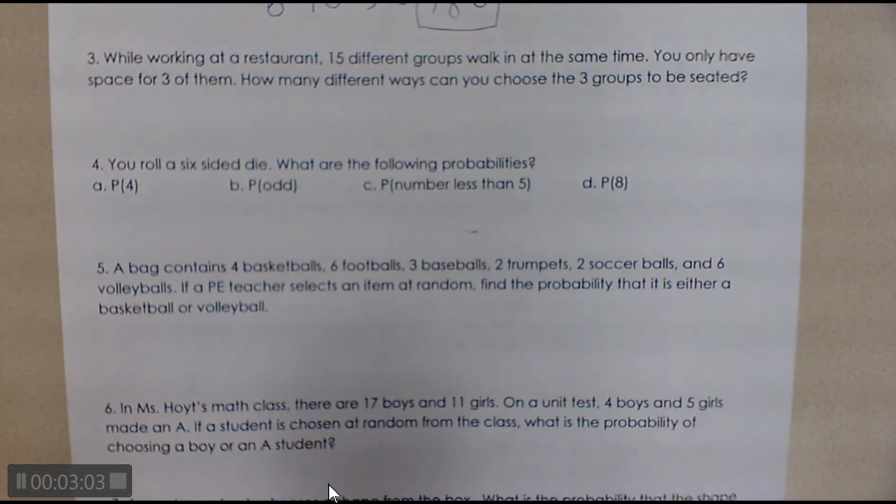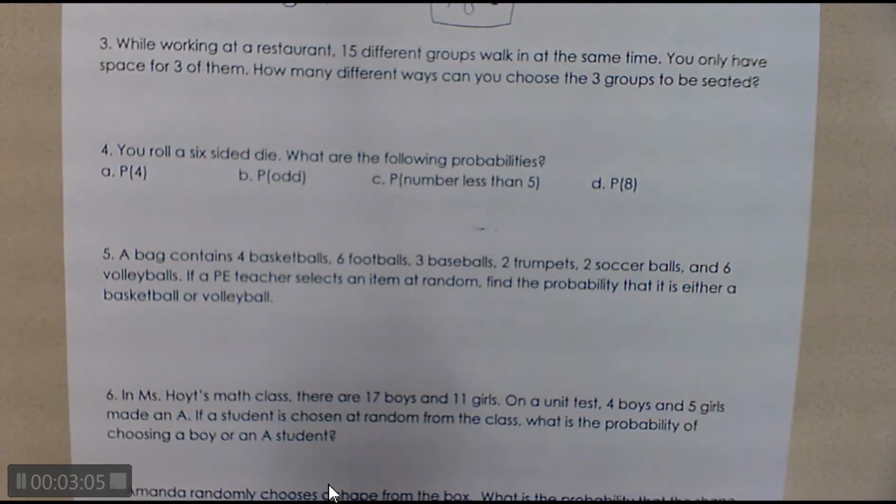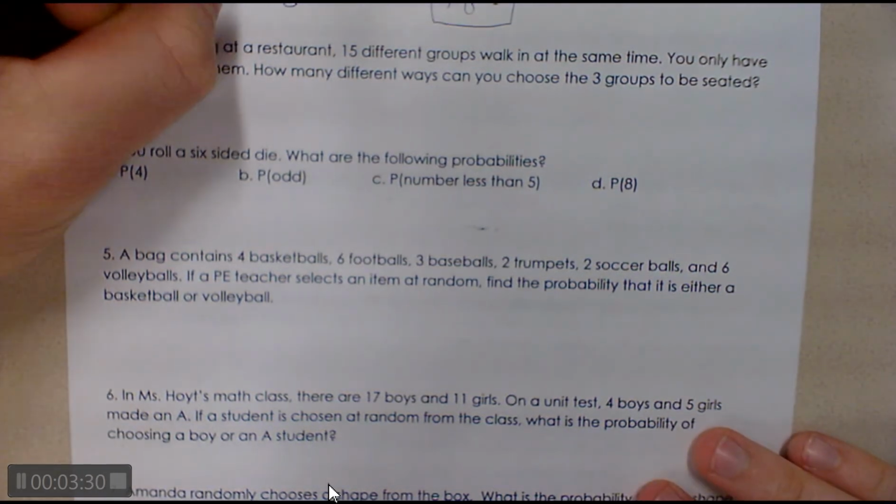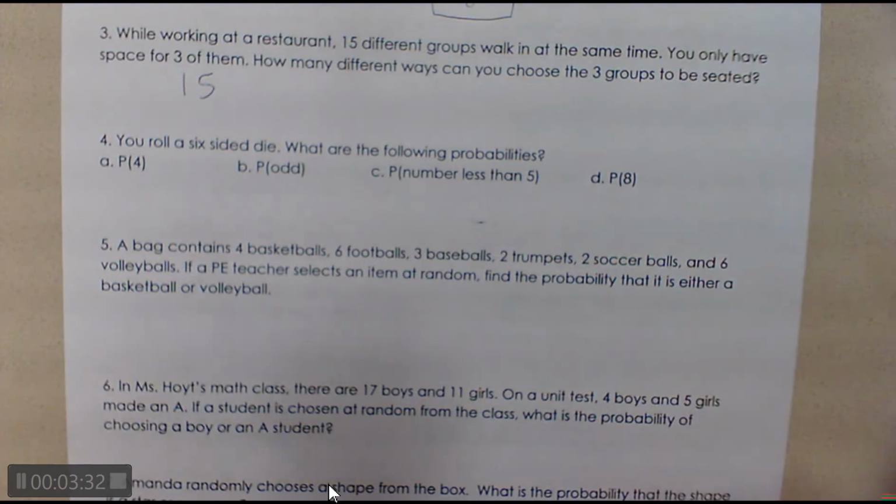Number 3 is kind of tricky. So number 3, you have to think, all right, what's happening? This is more like those problems at the end of the study guide that are pulling without replacement. So I have 15 groups that I have to seat at the restaurant. I only have space for 3 of them. How many ways can I choose those 3 groups? Well, first of all, I'm going to pick one group, right? So when I pick my first group, I have a choice of 15 different groups, right? There's my 15.